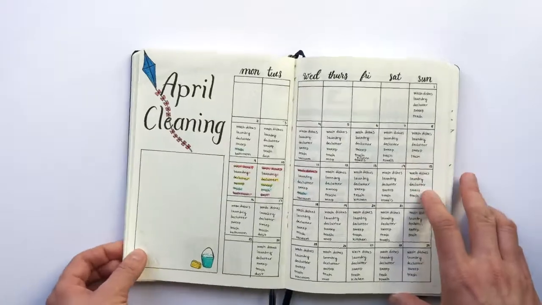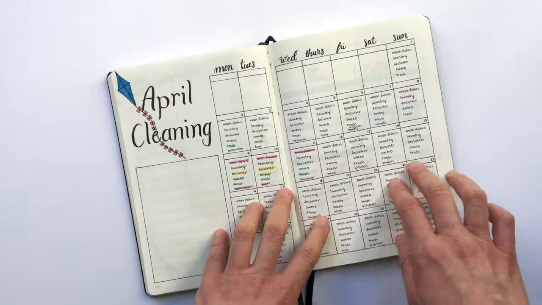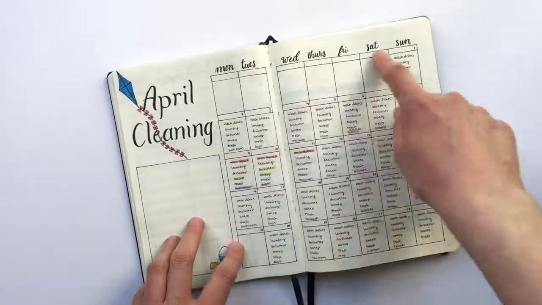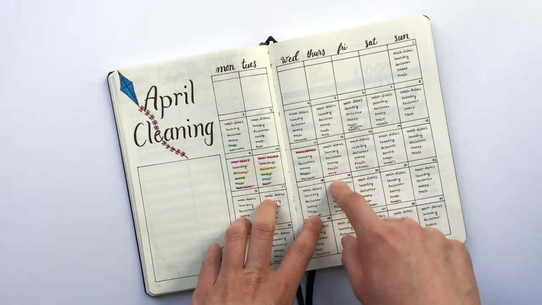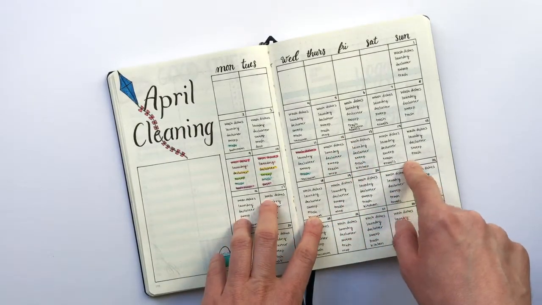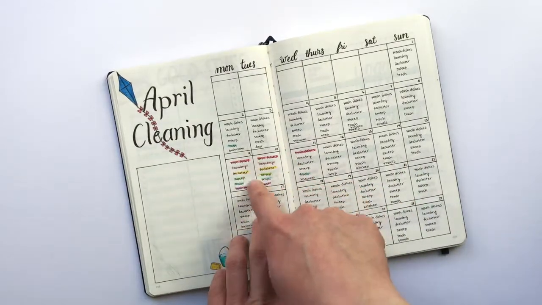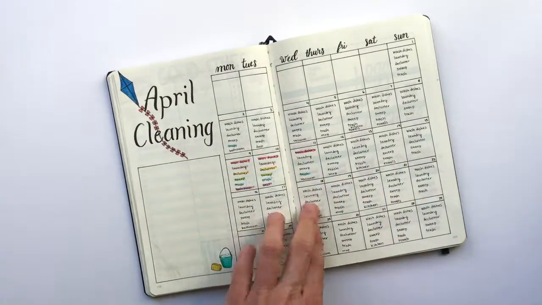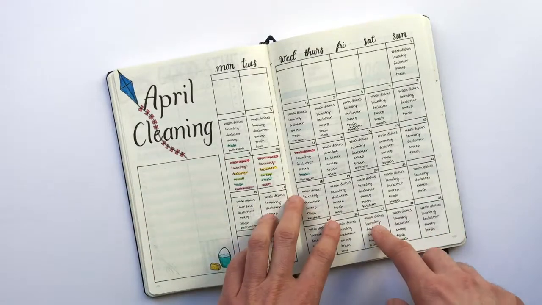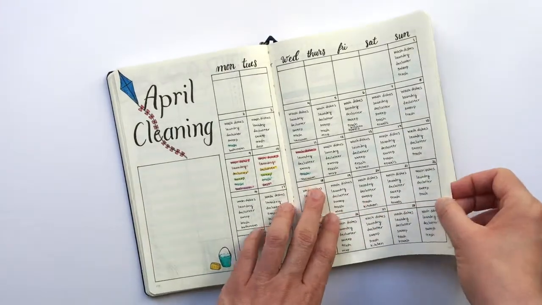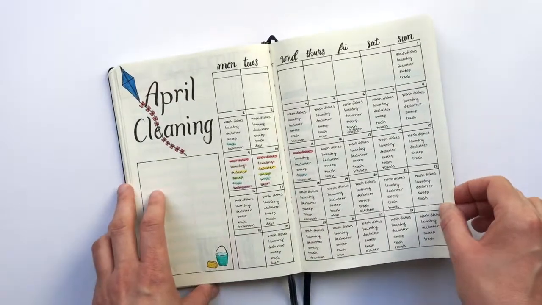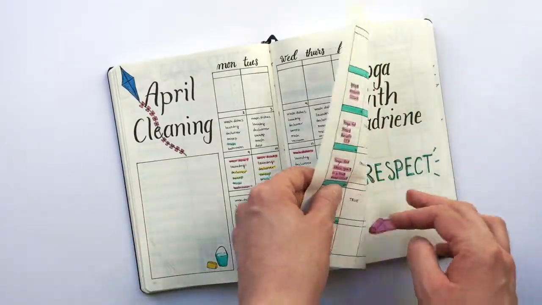This is my April cleaning log, which I filled out. I made this whole big calendar and wrote out each task that I wanted to do every single day. And I was intending to highlight all the ones that I did, but I never really ended up going back and highlighting things, so I decided to change things up for May.